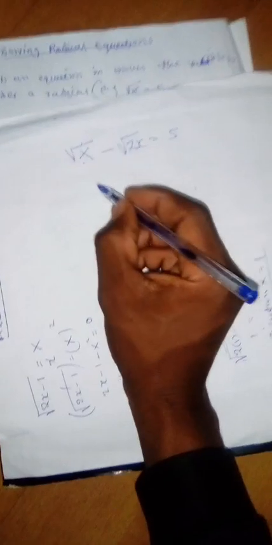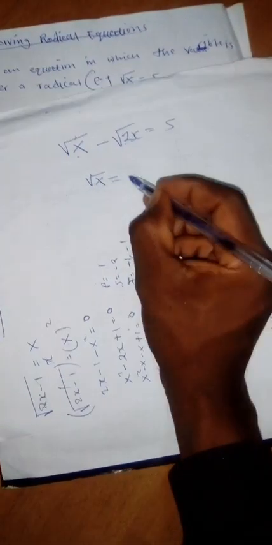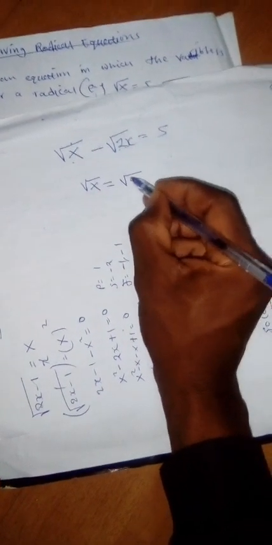So we are going to have the square root of x equals 2x plus 5. In that way, you have isolated the radical.